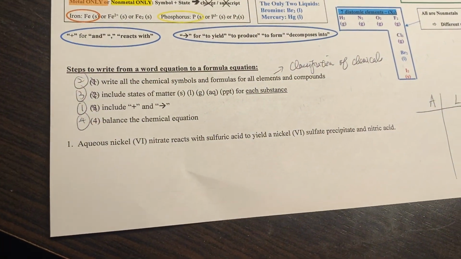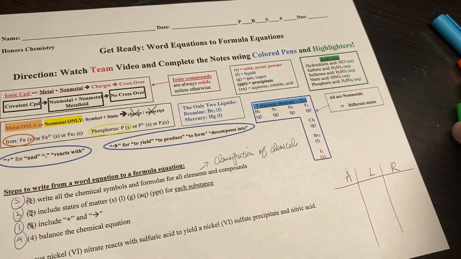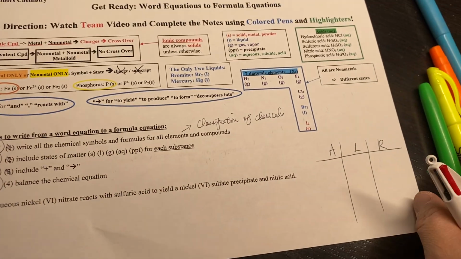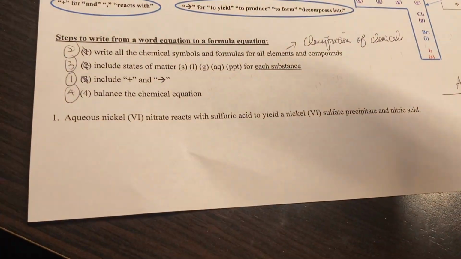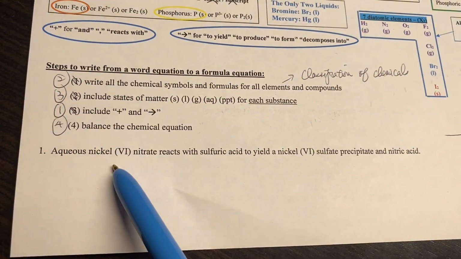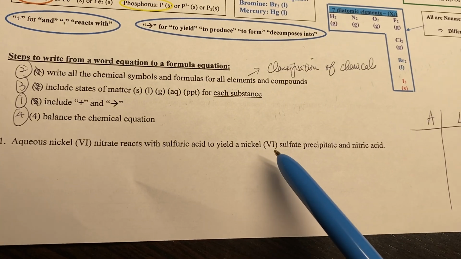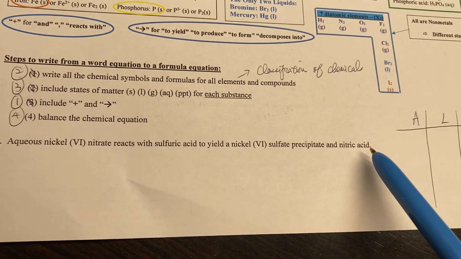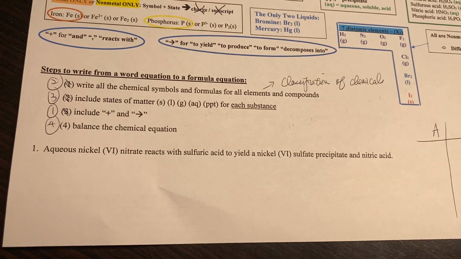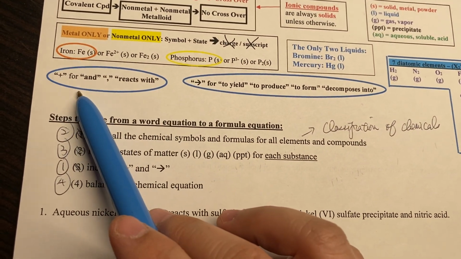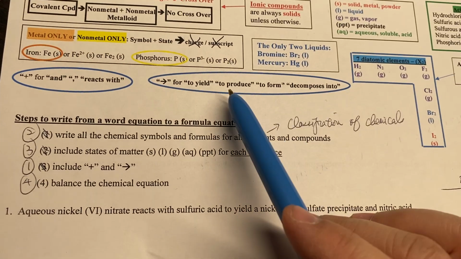So let's look at the first question. Make sure you have the highlighter and the color pen ready. If you don't have the highlighter, make sure you get it right now. The question: aqueous nickel VI nitrate reacts with sulfuric acid to yield a nickel VI sulfate precipitate and nitric acid. We first want to use a blue pen to find the terms that let me choose the plus and the terms that let me choose the arrow.